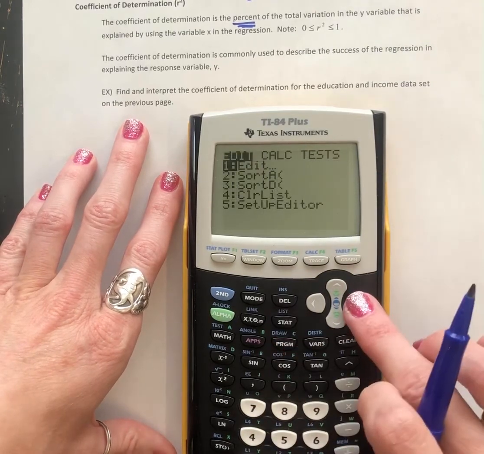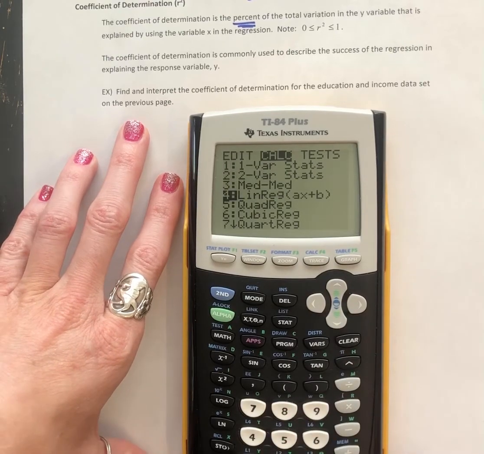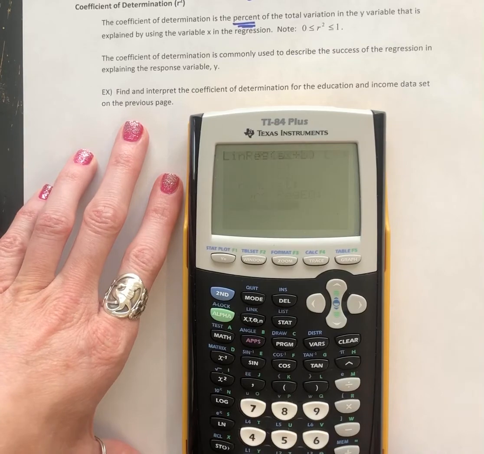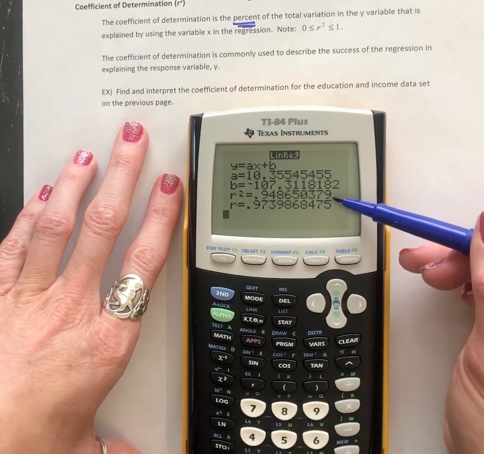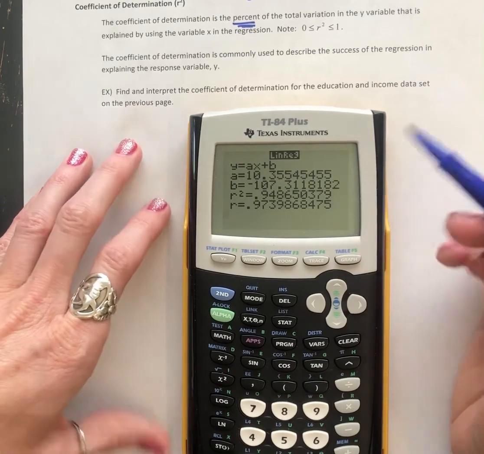Then we went to Stat, Calculate, and chose option 4 for linear regression. Hit enter all the way through. We got our regression equation, we got our coefficient of determination r squared, and we also got our correlation r.